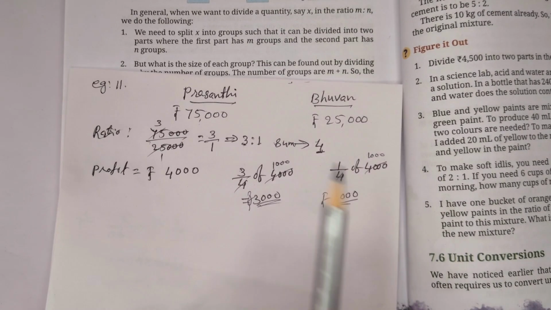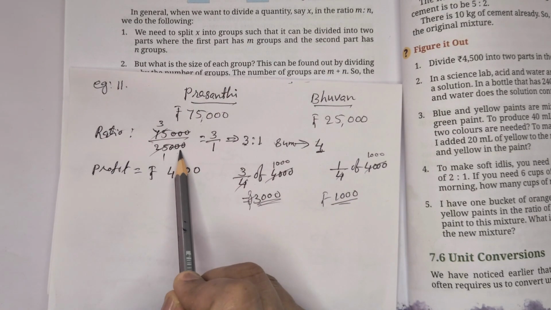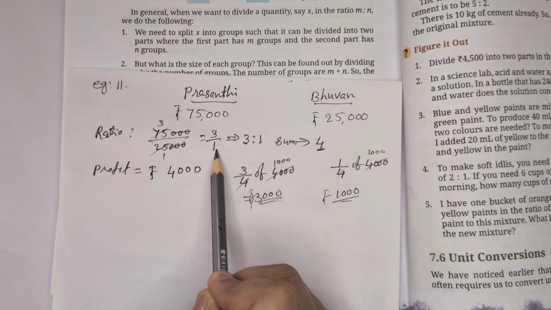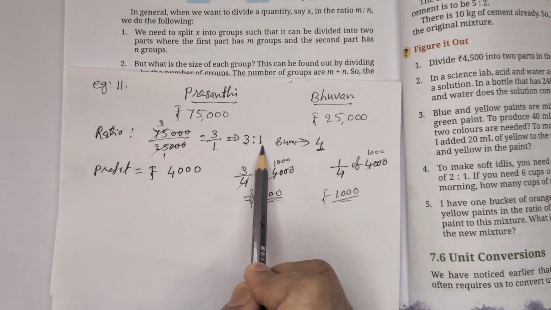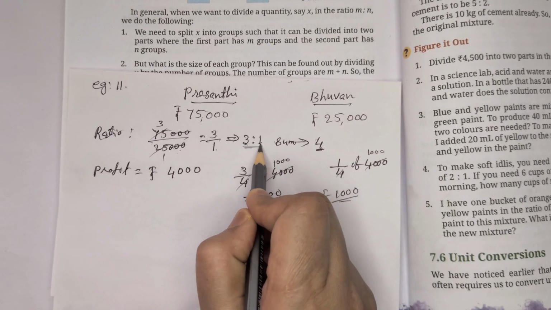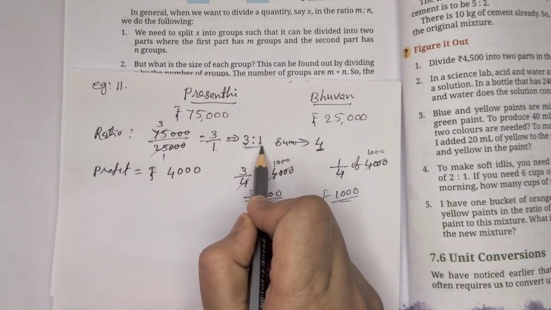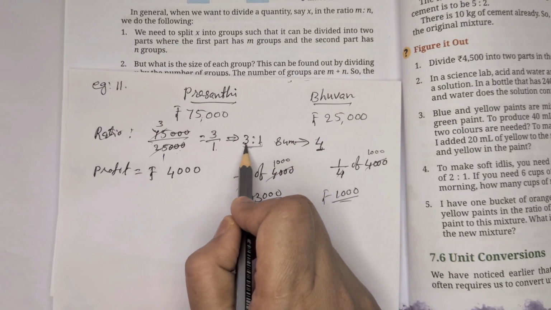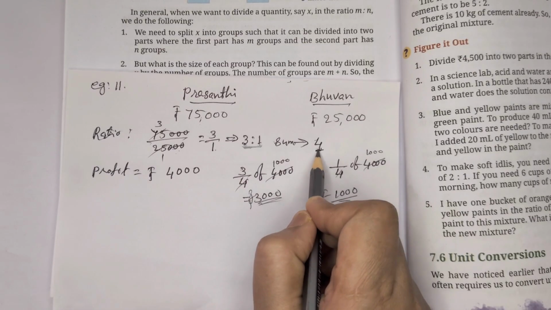For that, what we did first, the invested amount, from that write that in fraction form, then simplified fraction form, and then in ratio. And 2 parts are here. First is 3 and second one is representing with 1 here. And sum of these ratio terms, that is here 4. 3 plus 1 is equal to 4.